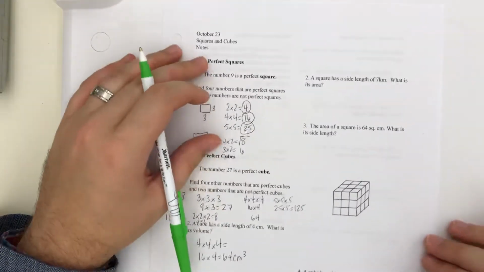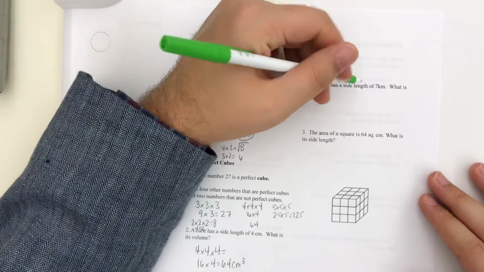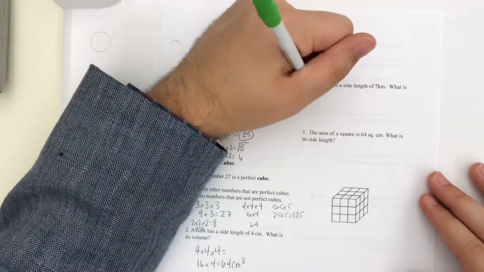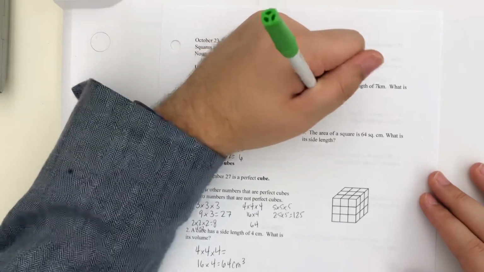It says a square has a side length of 7 kilometers. What's its area? So a square has a side length of 7 kilometers. What is its area? Area is 2-dimensional, so I'm going to take, and it's a square, so I know that both sides are 7.